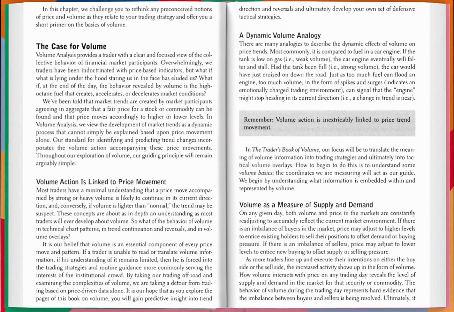If a trader is unable to read or translate volume information, if his understanding of it remains limited, then he is forced into the trading strategies and routine guidance more commonly serving the interests of the institutional crowd. By taking our trading off-road and examining the complexities of volume, we are taking a detour from trading based on price-driven data alone. It is our hope that as you explore the pages of this book on volume, you will gain predictive insight into trend direction and reversals, and ultimately develop your own set of defensive tactical strategies.